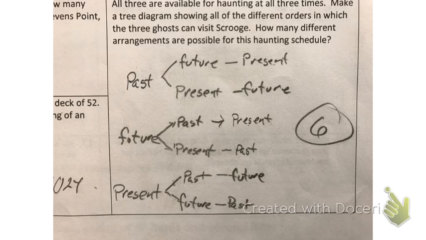So it does ask for a tree diagram. But more specifically, it's just 3 times 2 times 1. But we'll talk about why that is in just a second. Let's first look at my tree diagram. Kind of like choosing your outfit for the day. In the very beginning, either the past, the future, or the present can show up at 1 o'clock.